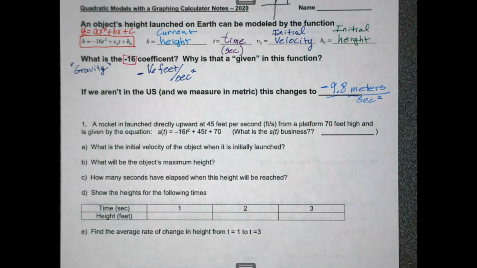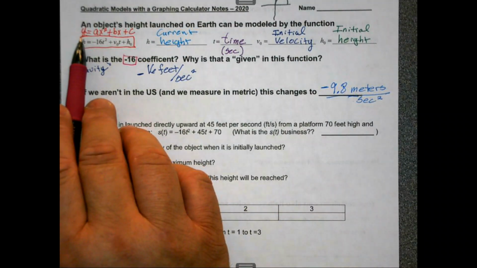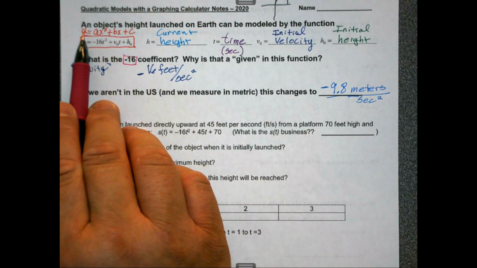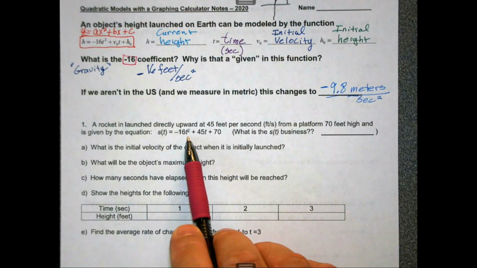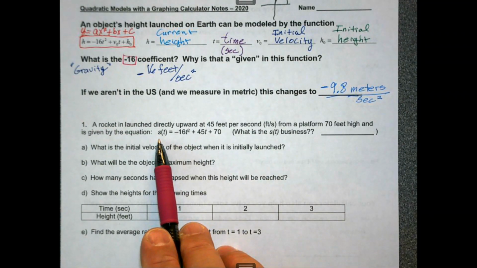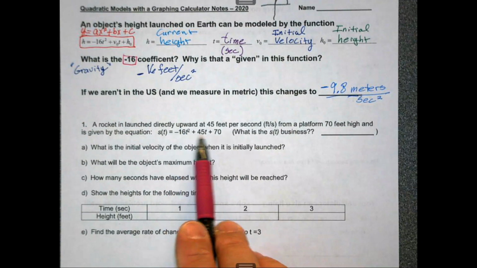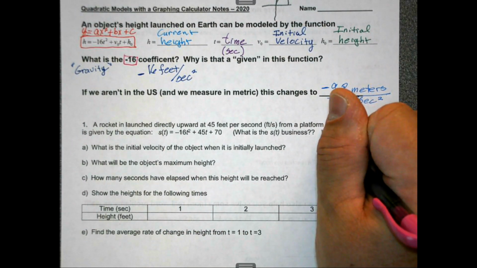Okay, so there's a lot there. Let's decipher this. First of all, we don't have h here, we have S of t. Remember when we were working with the standard form of the equation, we swapped the y out with the f of x. That's all this is. It's just function notation. We swap the h out in this case with the S of t because the t is the variable in our equation. So that S of t means it's function notation.